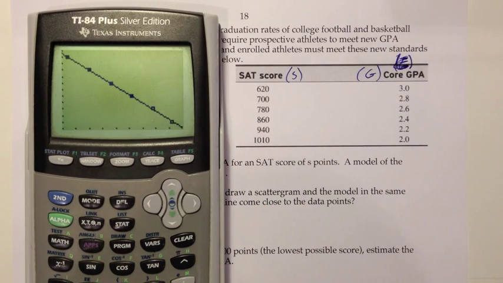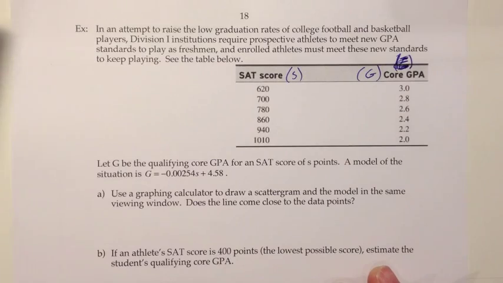That looks really nice, right? It seems to have kind of nicked every one of those squares. If we were able to zoom in, it's probably not hitting them perfectly, but it certainly seems like a reasonable model. And that was the question they asked us. So let's answer that one.